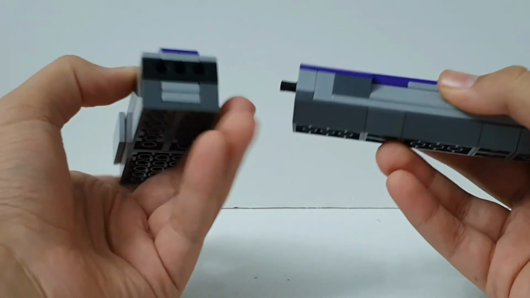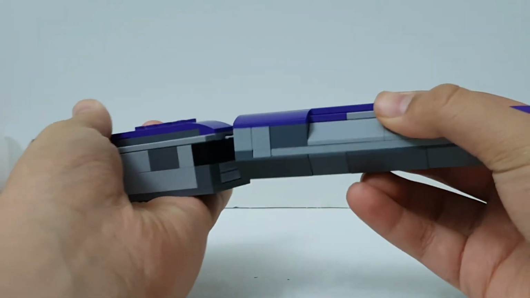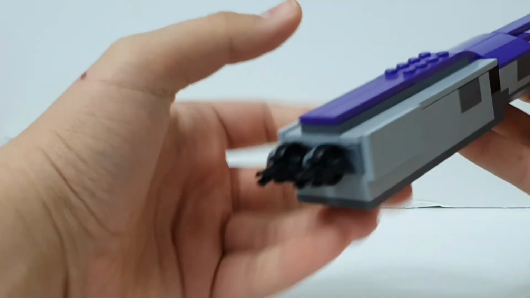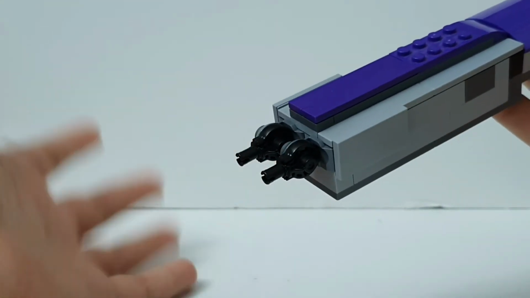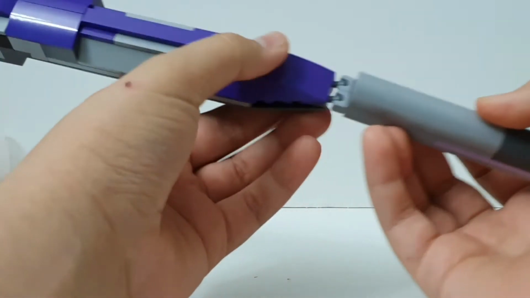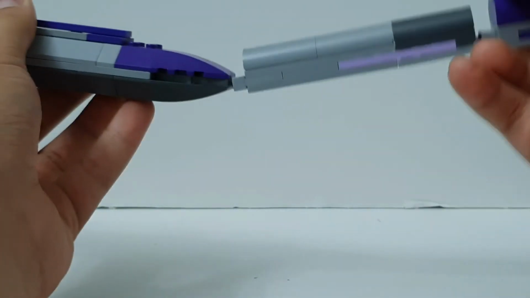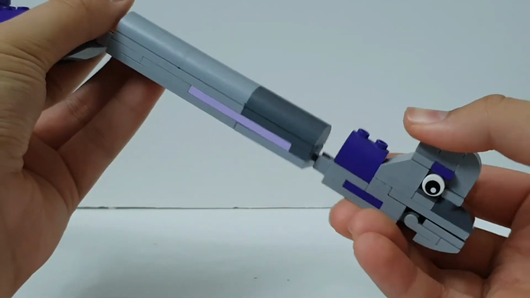Here we have this type of articulation with the Technic piece that lets the neck rotate, which the original one did not do, definitely. At the base of the neck, we got 2 of these very strong Technic pieces. I don't really know what they're called. And here we just got 2 small ball joints to move this part of the neck up and down. Again, much fewer joints than the original.